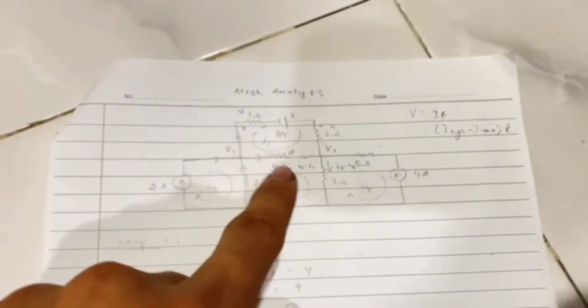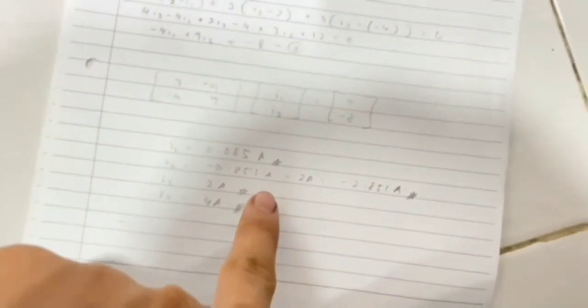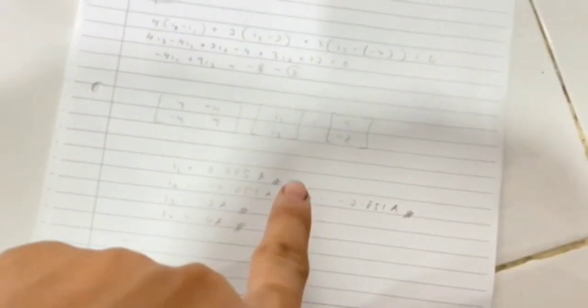So the assumption is that the current flows oppositely. If the current flows oppositely from the assumption we made, we must add the 2 A to get the answer for I2. So I2 is negative 2 A equals negative 2.851 A. So we already got the answer.